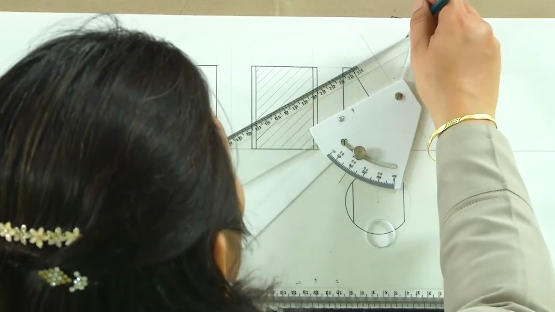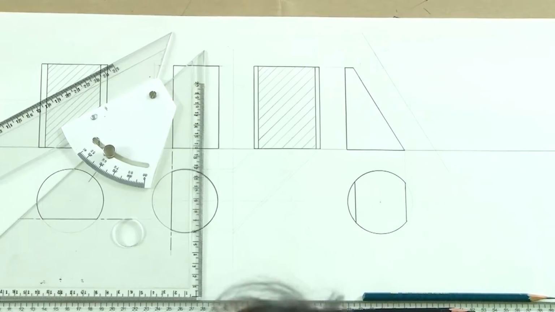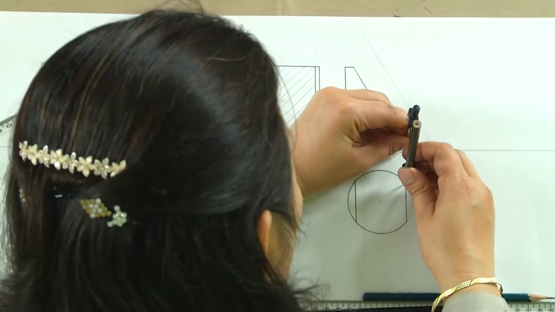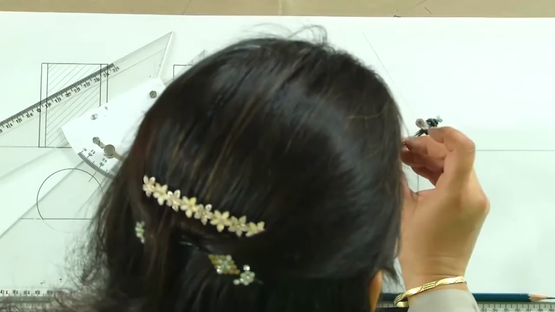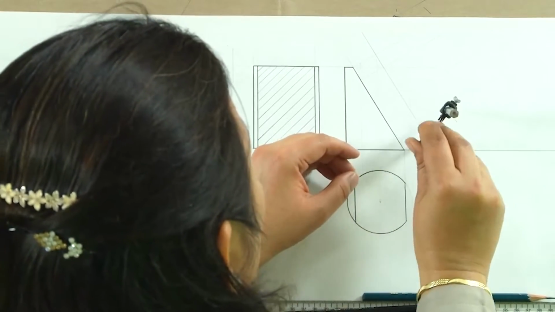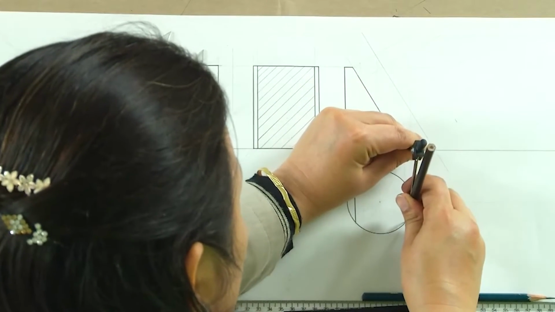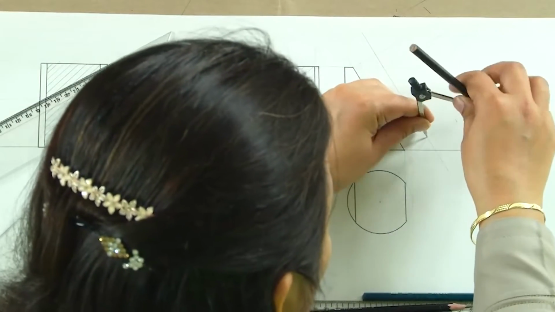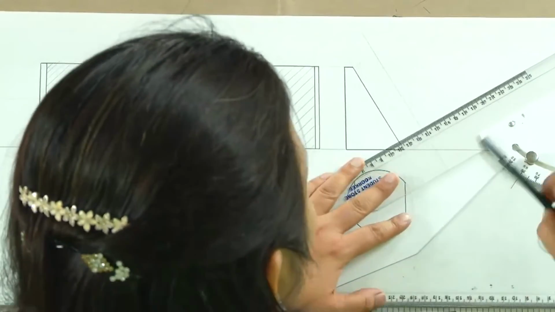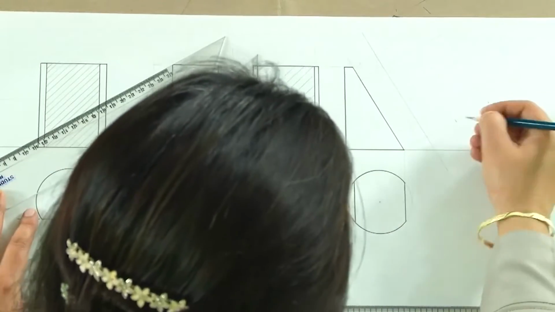And now what we have to do? We have to measure the distances and trace the same distances onto the points here, the projections here. So, this is for the base. So, this is the straight line that you get as the base.